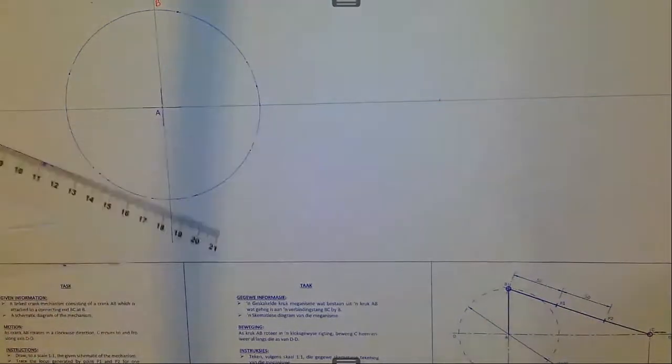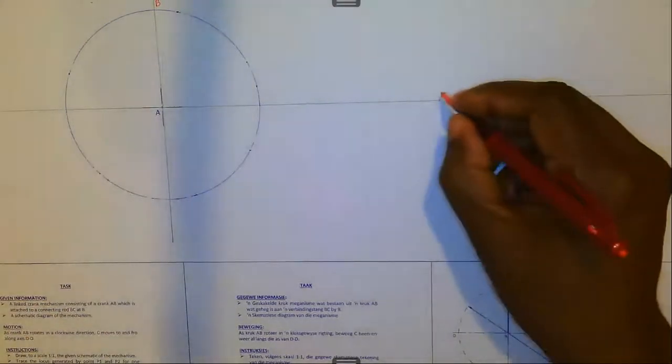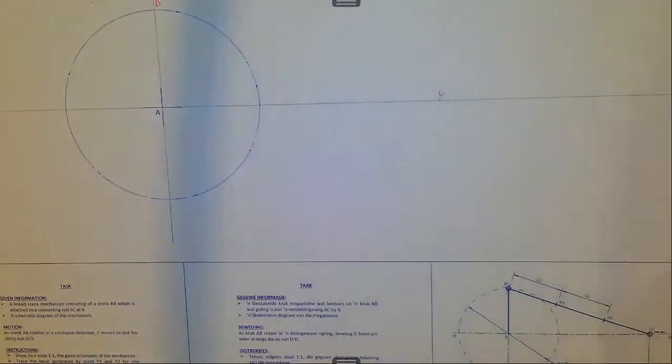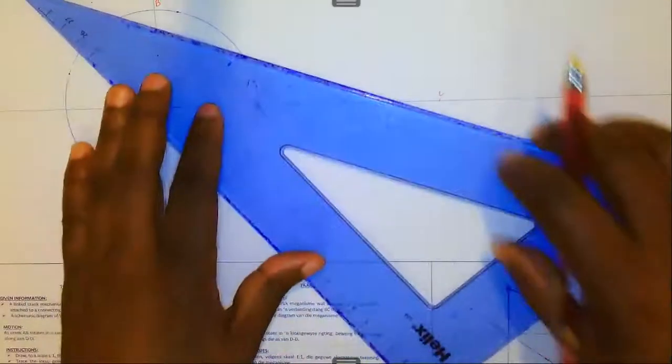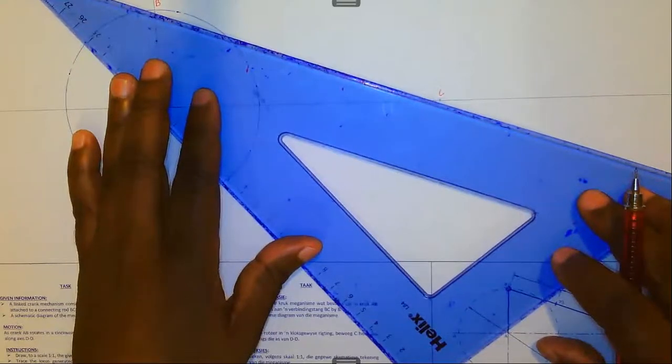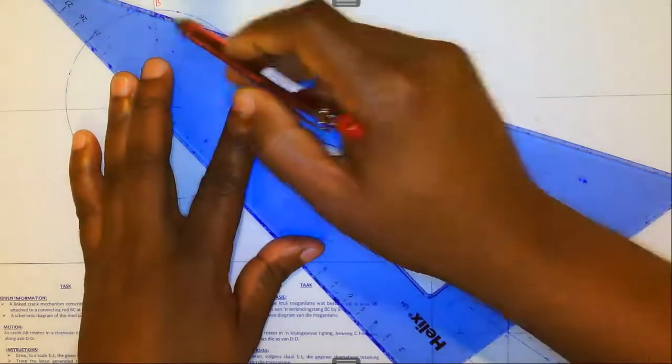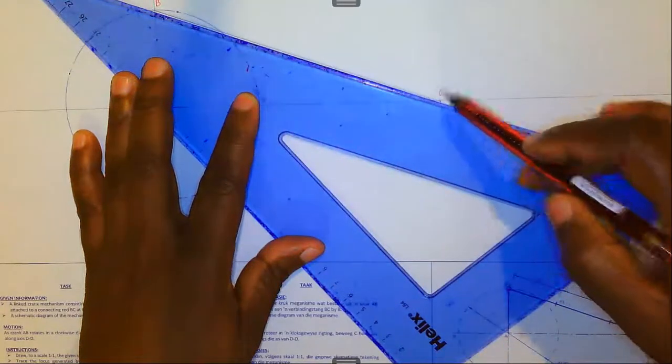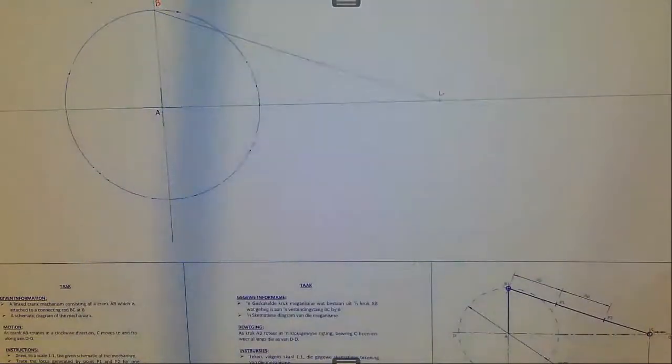Like that, that is our point C. Then you label there, that's point C. And also point C is connected to point B. Like that. Then you have got B to P1, that's 50. Then P1 to P2, that's 50.